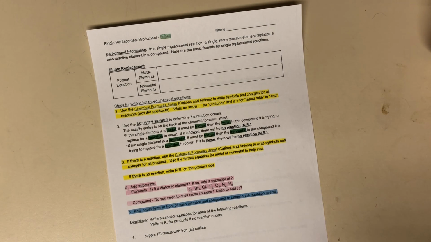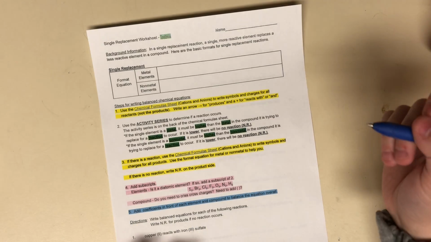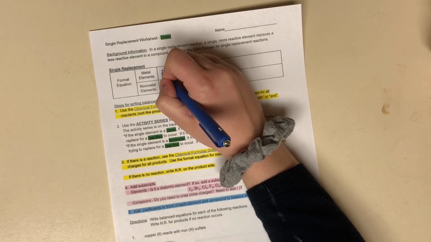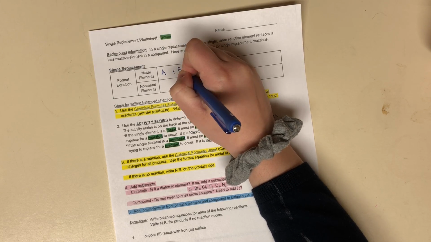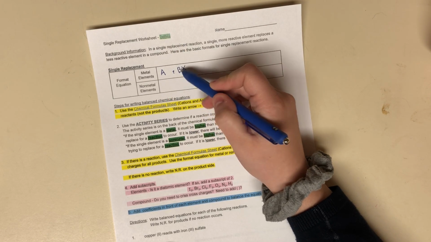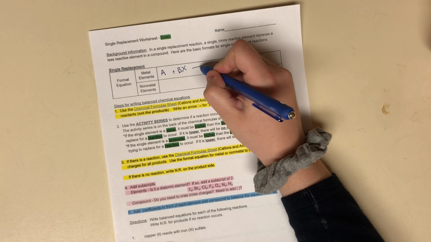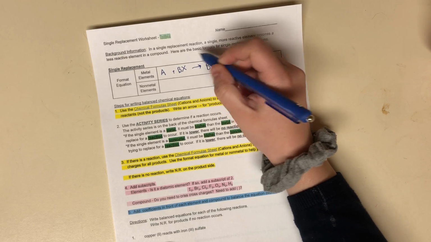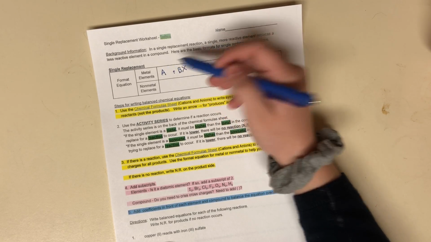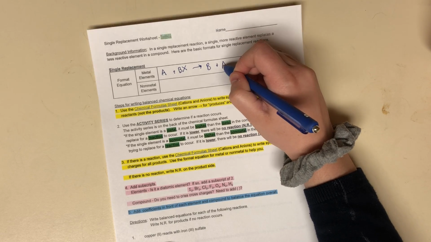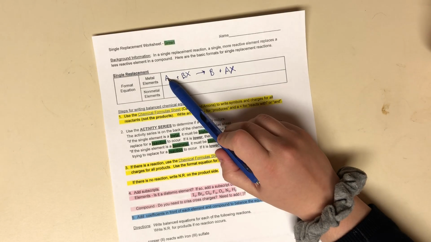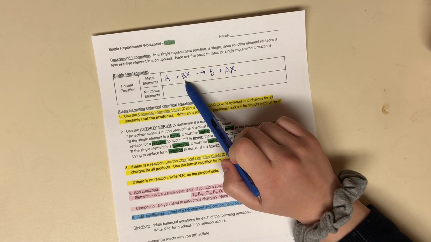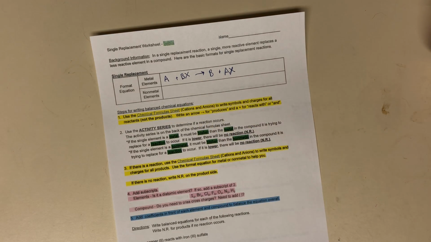Okay, so let's first talk about our format equation for these reactions. When we're looking at our metals, remember we're using A's and B's to represent our metals. So we have A plus BX, so that's our compound. B is attached to X. And then that's going to form B plus AX, so A is coming and booting B out of this compound. In this case, A would have to be higher on that reactivity series than B would be.